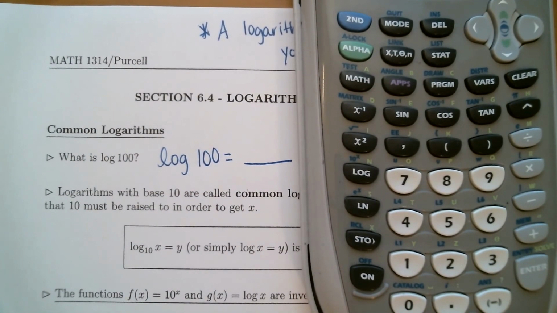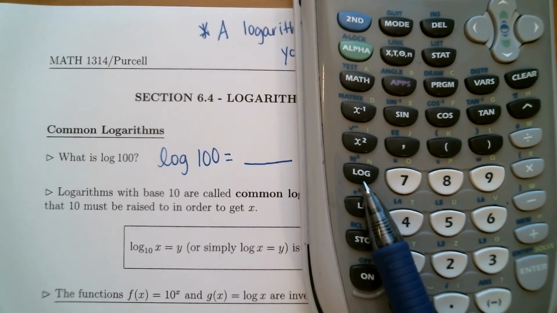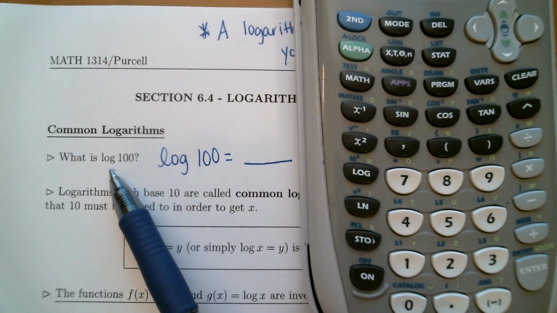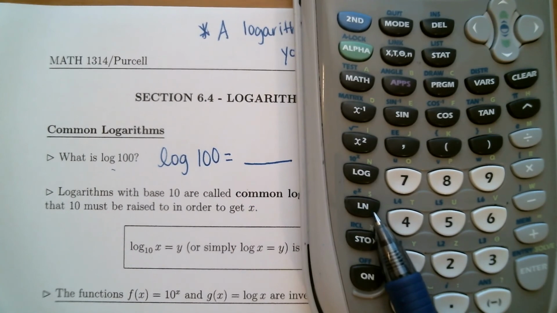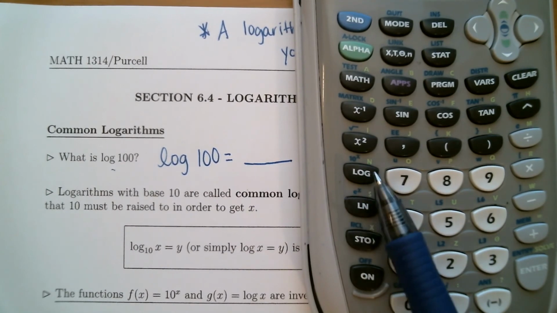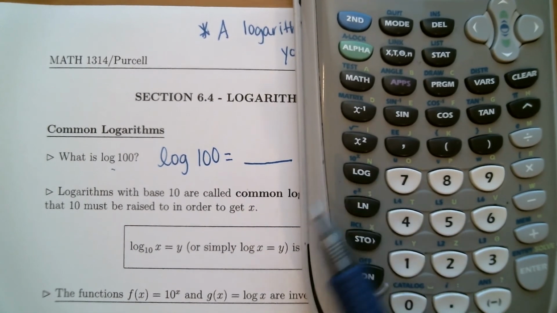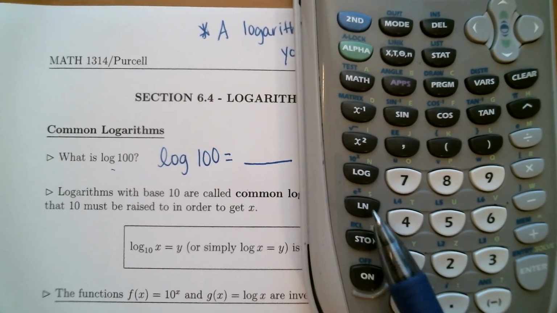You just have to investigate the calculator you have, or you can always email me or ask me in class about your calculator. What you should see here is a LOG button, which happens to be what we have right here, and you also have an LN button. The LOG is the common logarithm. LN is the natural logarithm, and we're going to get to that on page 3 of these notes.